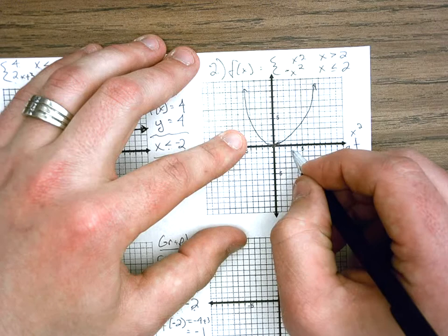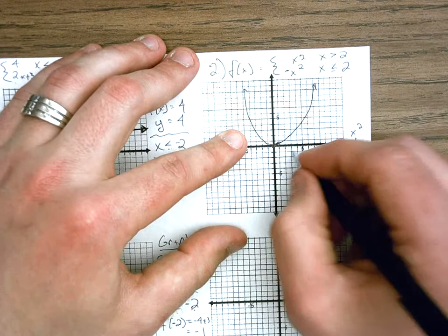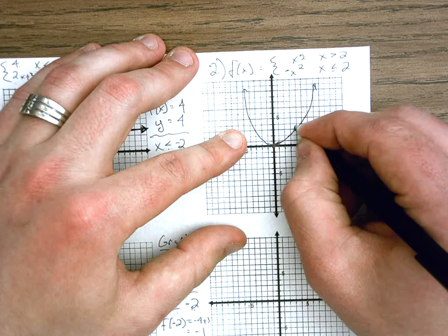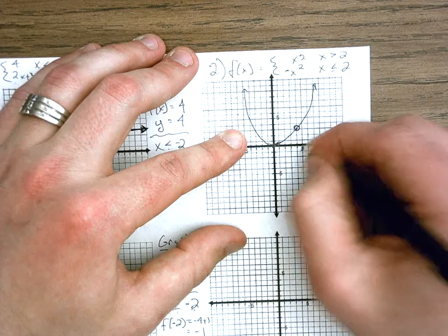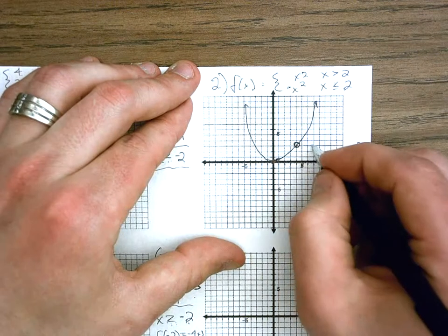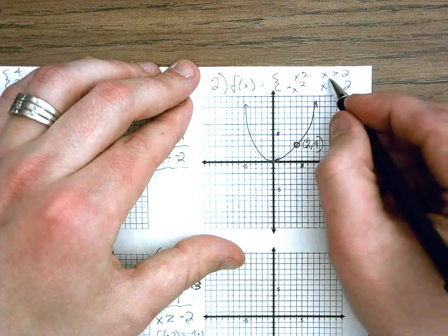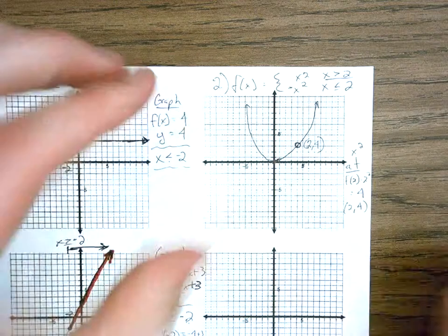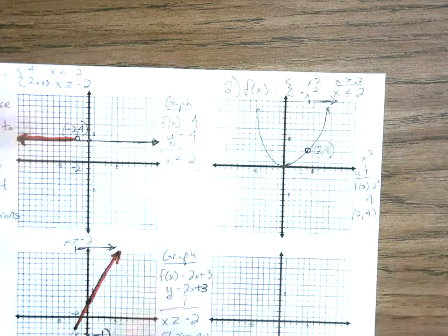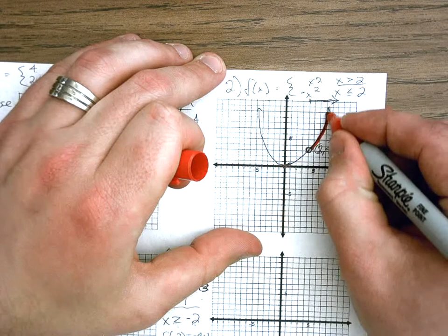I know my graph's kind of off because I just sketched it really quick. But if this is my 2, 4, then for x to be greater than 2, it's from this way greater than. So this bolded section is the only piece of the parabola I'm going to use.